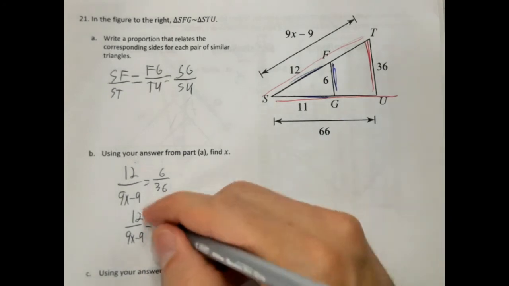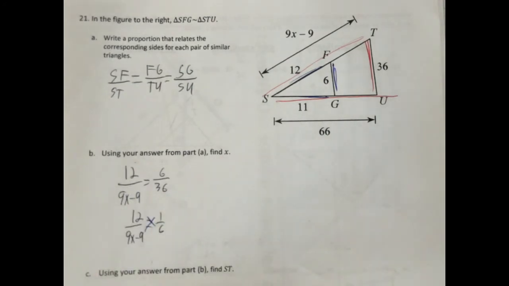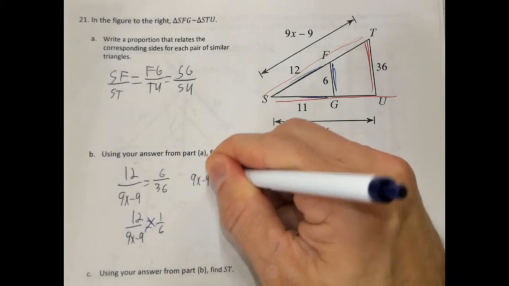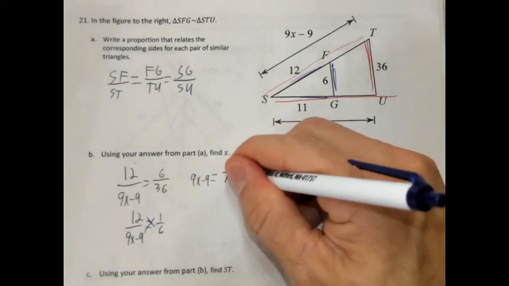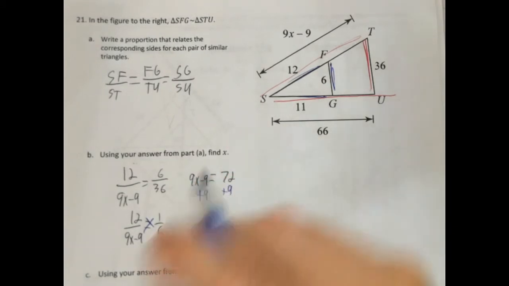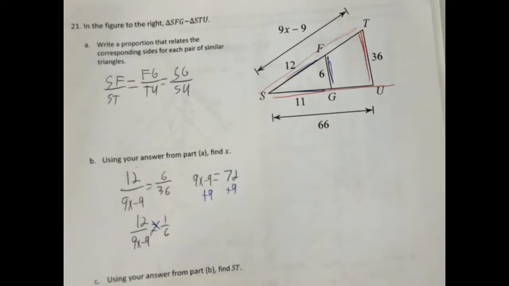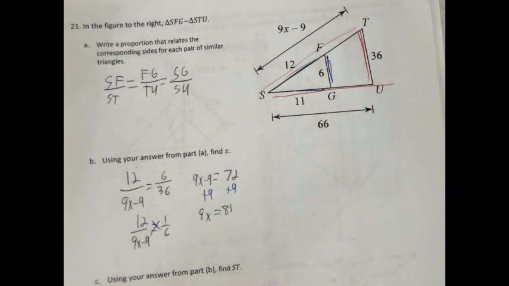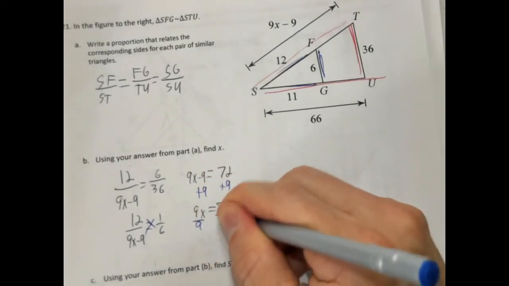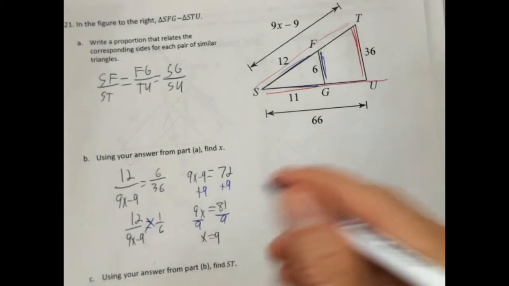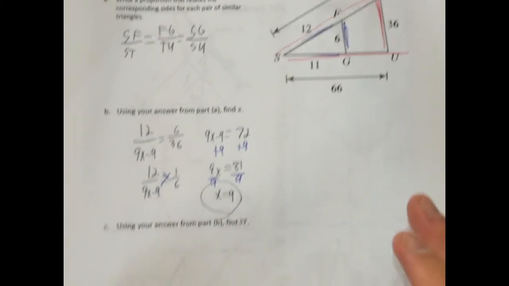We are then going to cross multiply. So we are going to get 1 times that is going to be 9x minus 9. And then 6 times 12 is 72. We are then going to add 9 to get rid of our constant, plus 9. So we're going to have 9x equals 81. Divide by our coefficient, which is 9. And x will equal 9. Okay, that takes care of that.